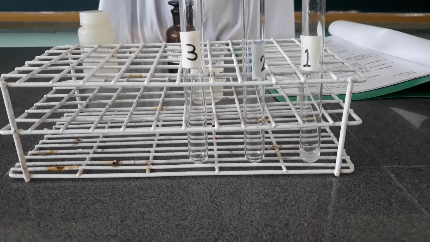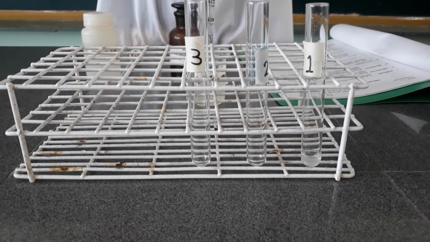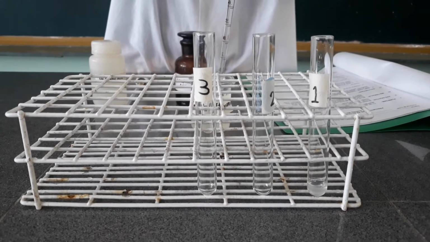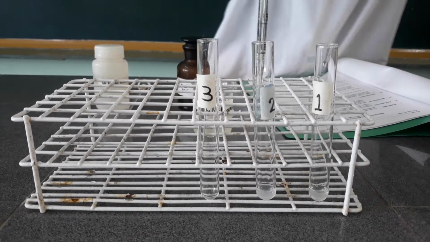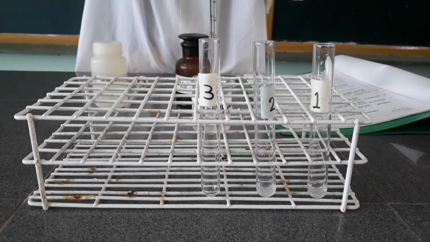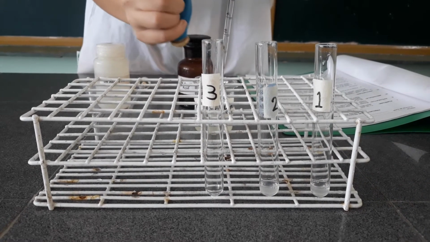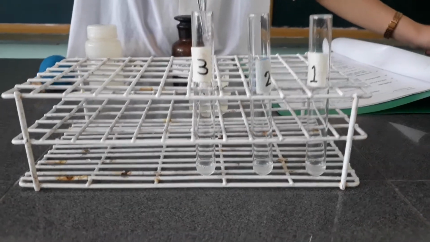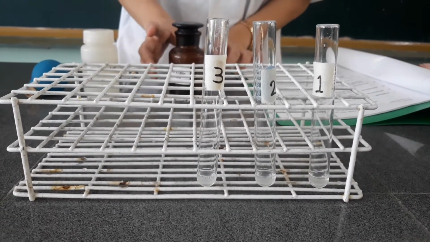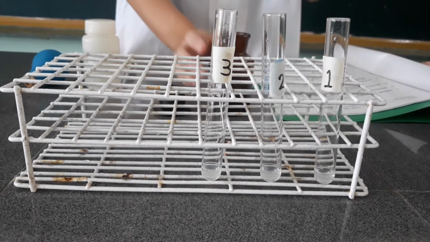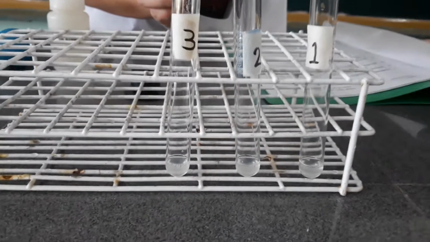On the first. On the second. Third. Now, after putting the egg albumin solution, on the first tube I am going to add 1 drop of 0.1 normal acetic acid. Just 1 drop of it.